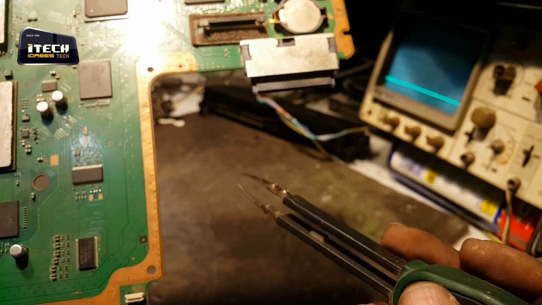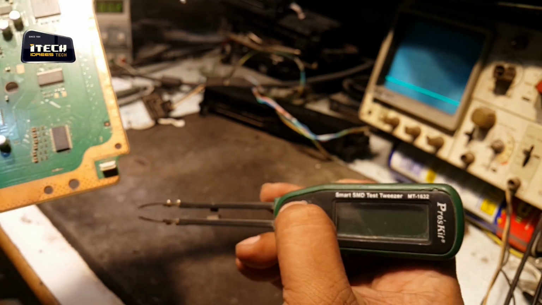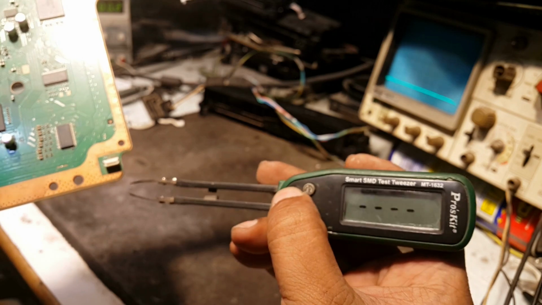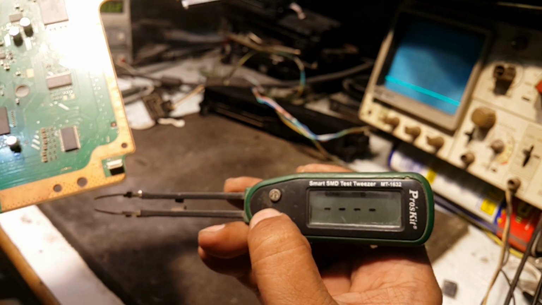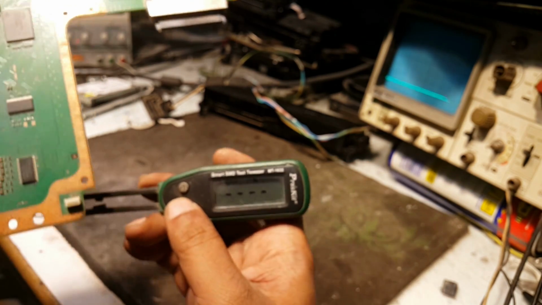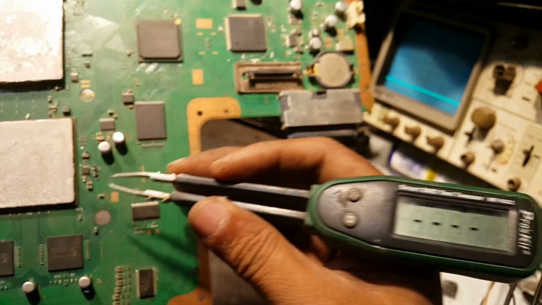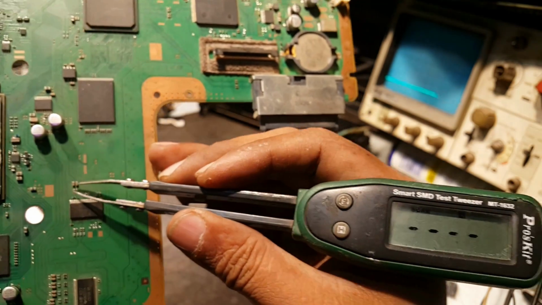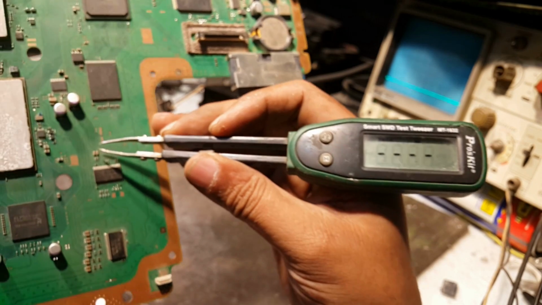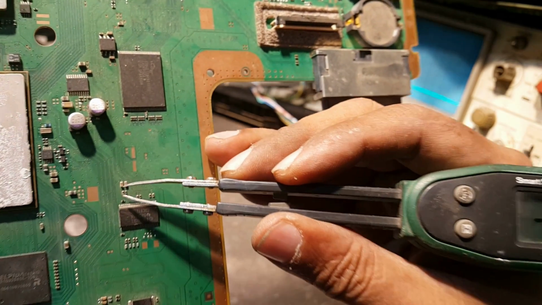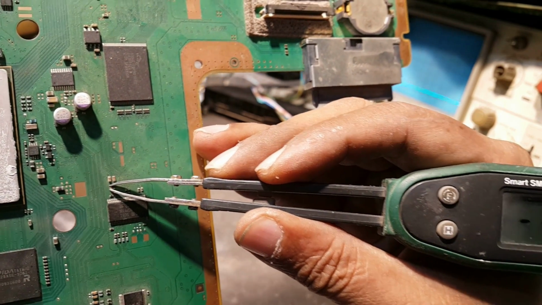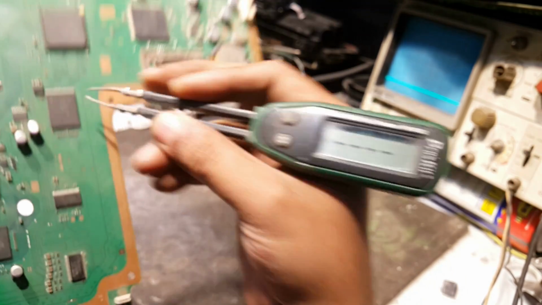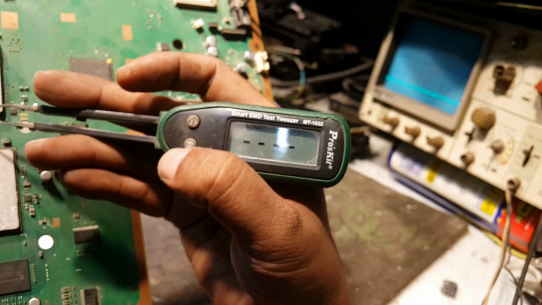I'm using my component tester, SMD tester meter here. We must check the resistors, this one first. Sorry, it is not on ohm.